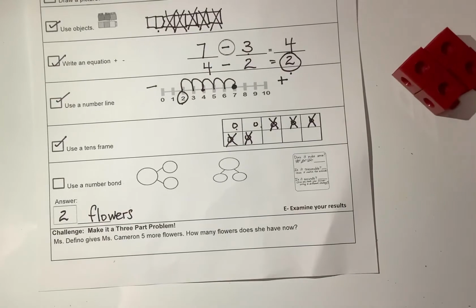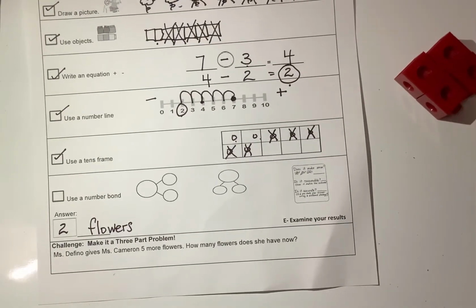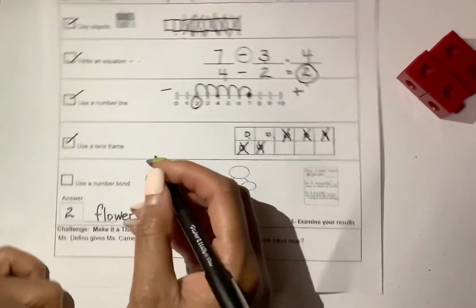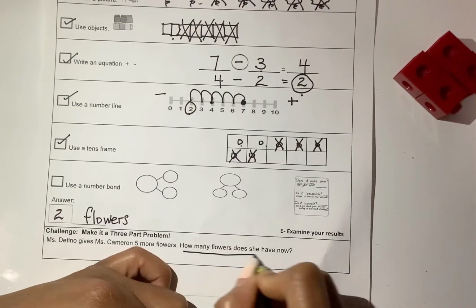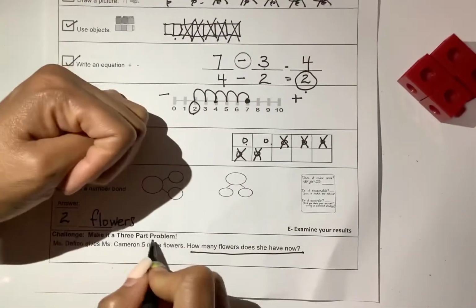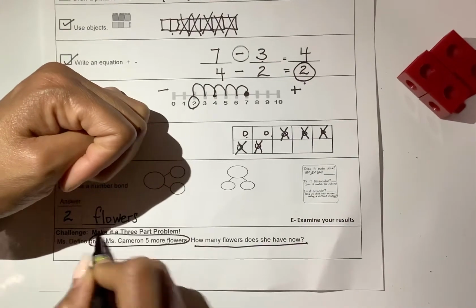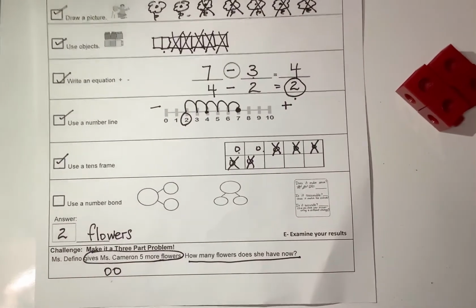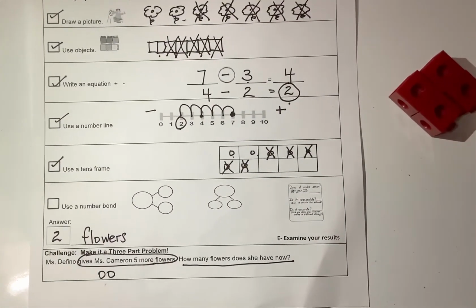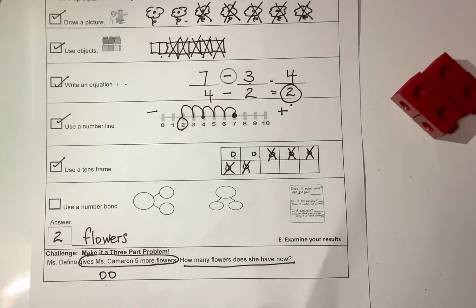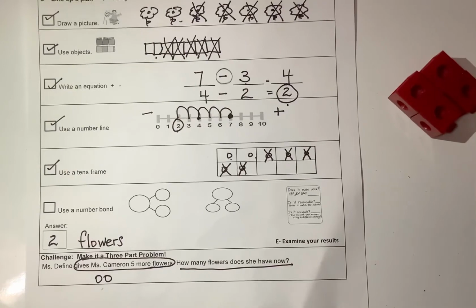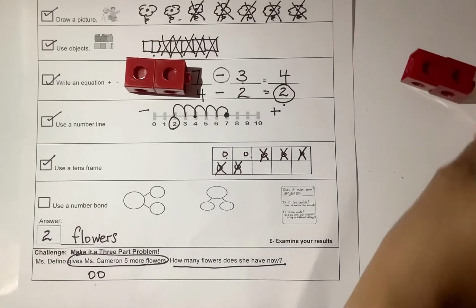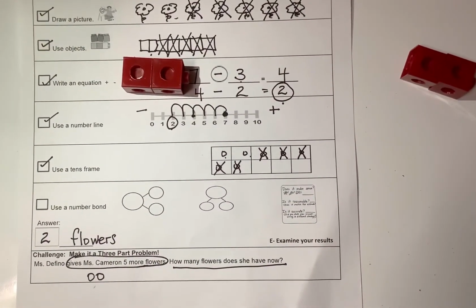And then challenge yourself. Mr. Fino gives Miss Cameron 5 more flowers. So Miss Cameron has 2 flowers, right? Let's underline the question. How many flowers does she have now? And Mr. Fino gives Miss Cameron 5 more flowers. Miss Cameron has 2 flowers. I'm going to draw the 2 flowers. Miss Cameron is not giving anyone anymore. Mr. Fino is giving Miss Cameron 5 more flowers. So now Miss Cameron has 2 flowers. And Mr. Fino wants to give her 5 flowers.